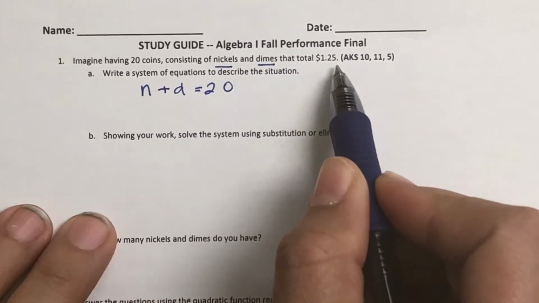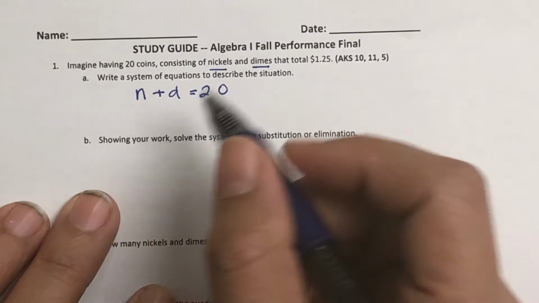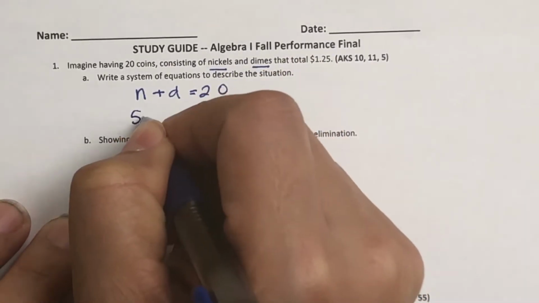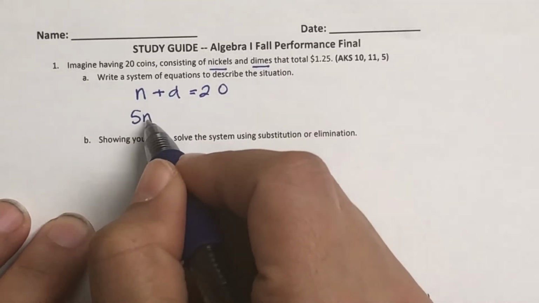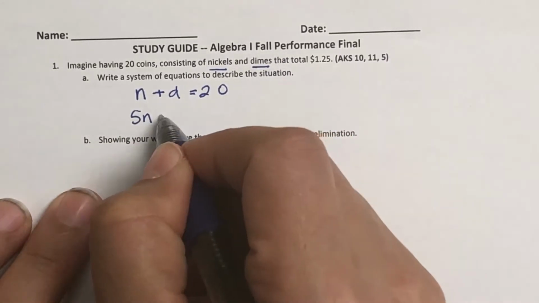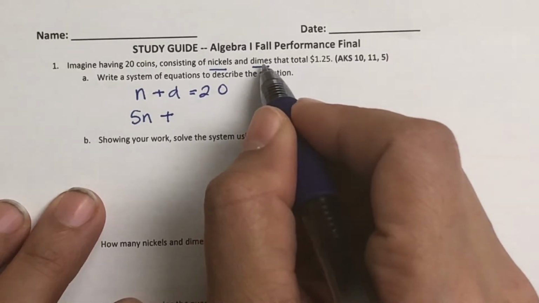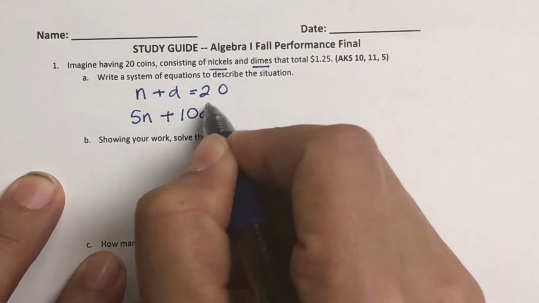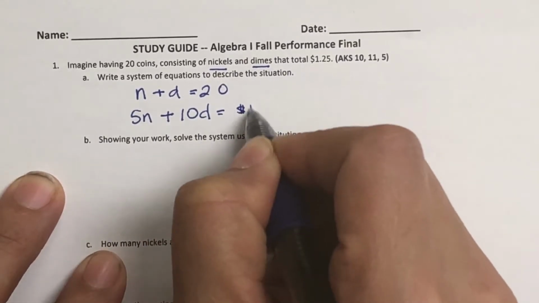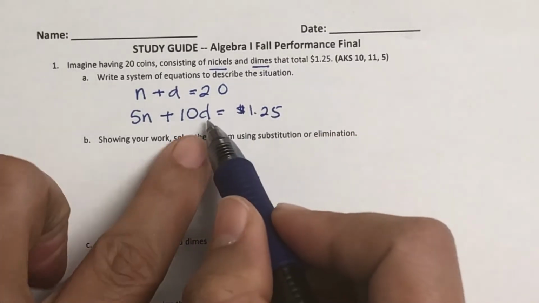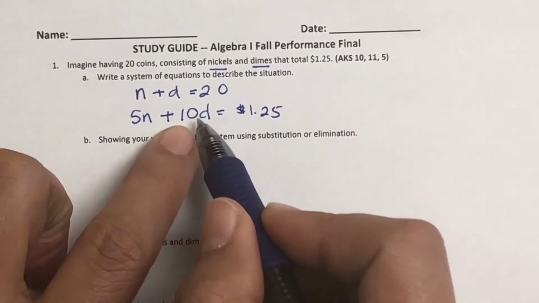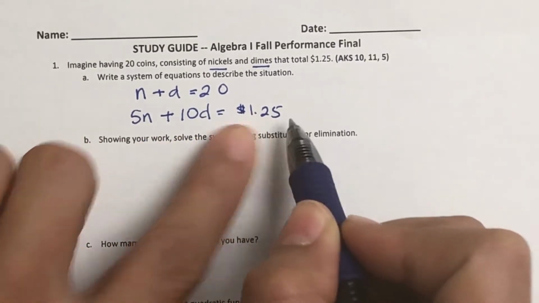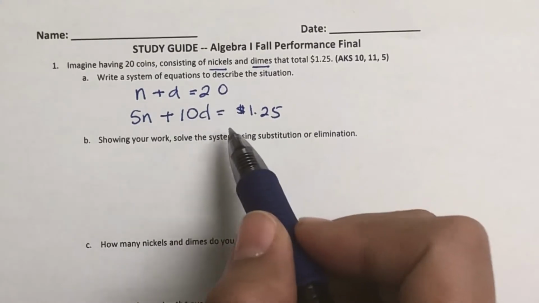So what does that mean? What is a nickel worth? A nickel is 5 cents, right? So however many nickels I have times 5 cents, plus a dime is worth what again in America? 10 cents. So plus a dime is 10 cents, and that is going to give me a total of $1.25. So however many dimes I have times 10 cents plus however many nickels I have times 5 cents is going to give me $1.25. And so those are my system of equations.